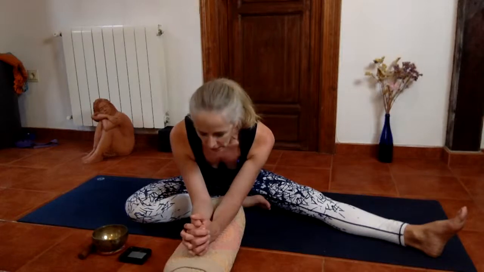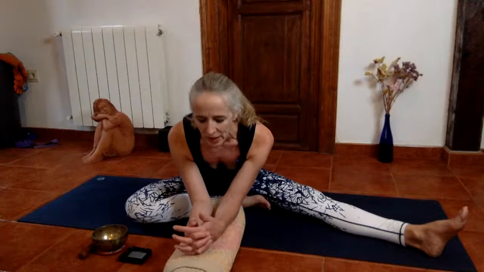It's not about how the pose looks. And that's sometimes really difficult because this is something that seeps through so many parts of our education, our learning. Our tendency is to copy.